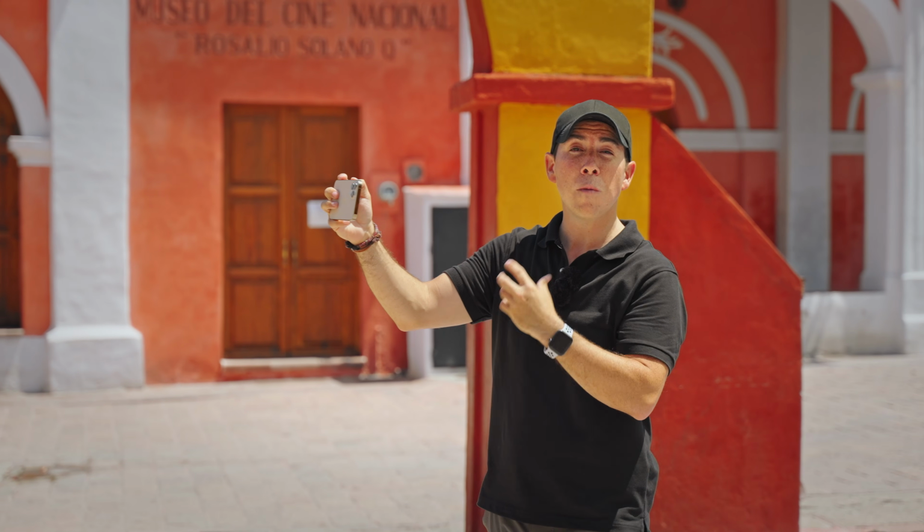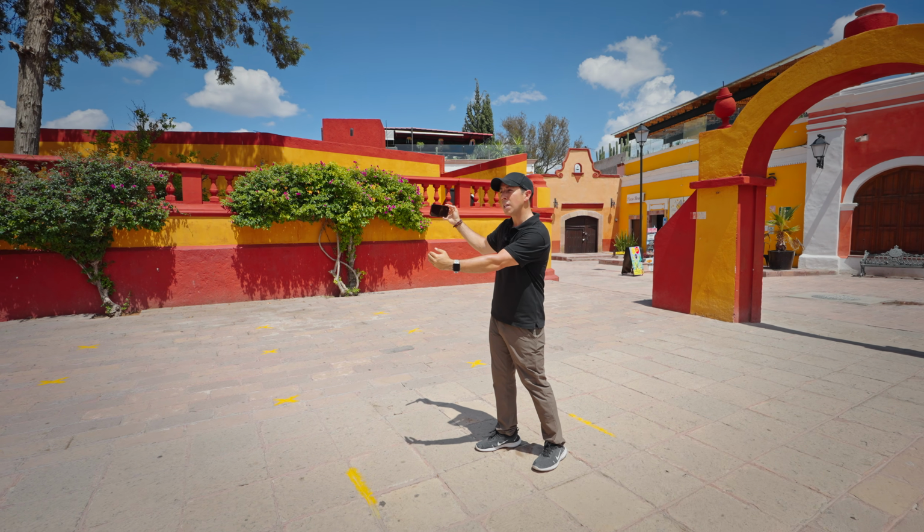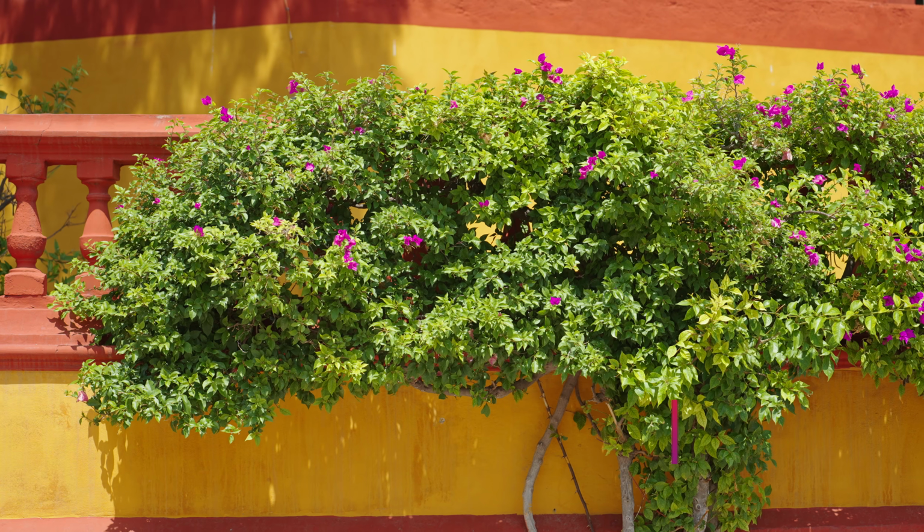I'm looking for color, I'm looking for vibrancy, and most importantly, when it comes to video, if I want to create energy, I want to create some motion, I want to create a dynamic scene, I need something in my foreground to show that motion. I don't have anything in my foreground, that's why this isn't working.